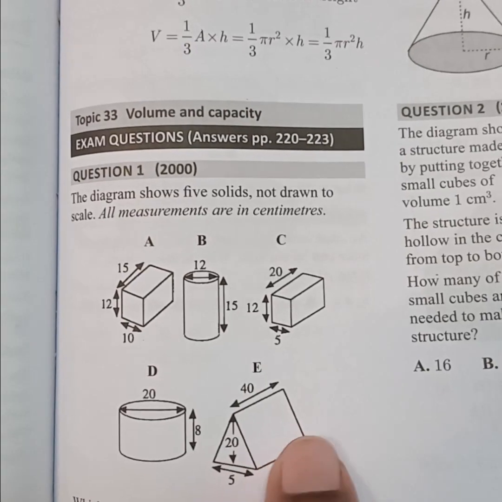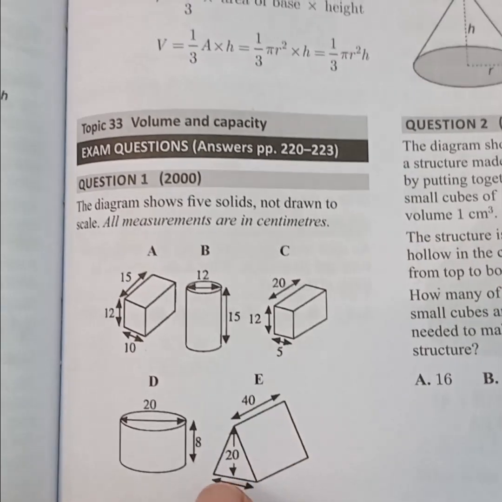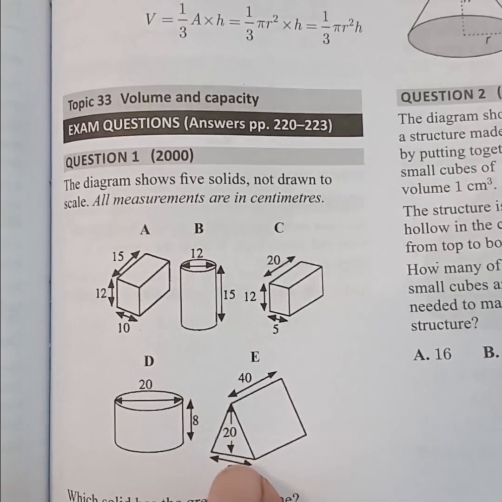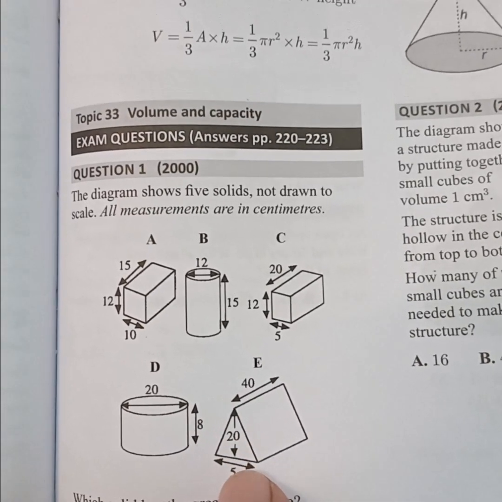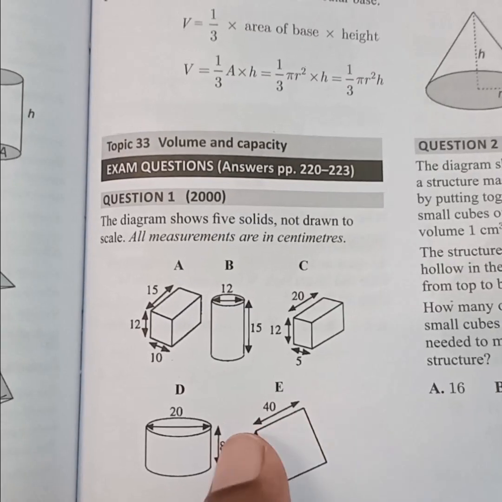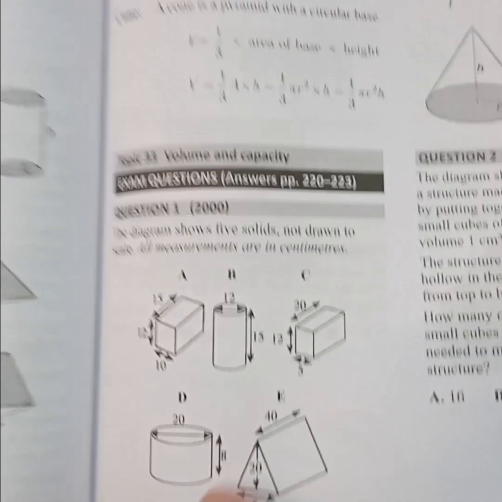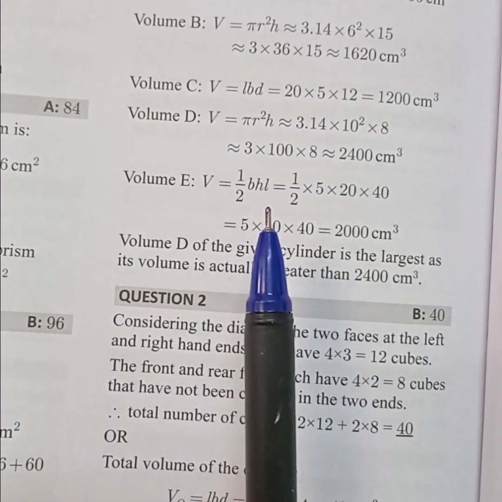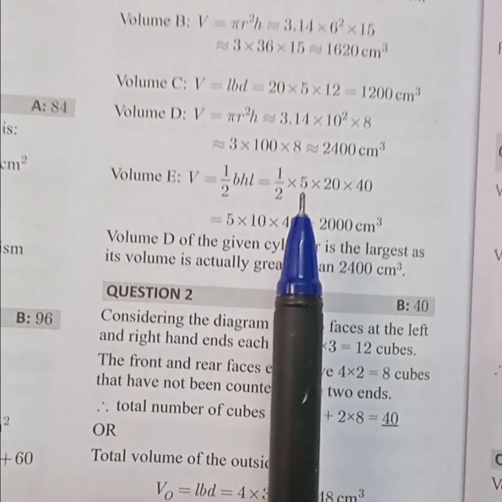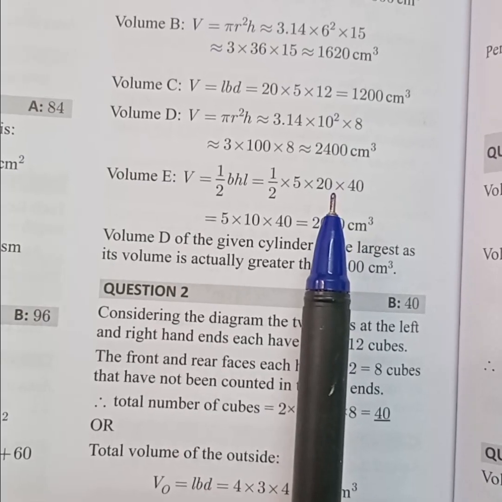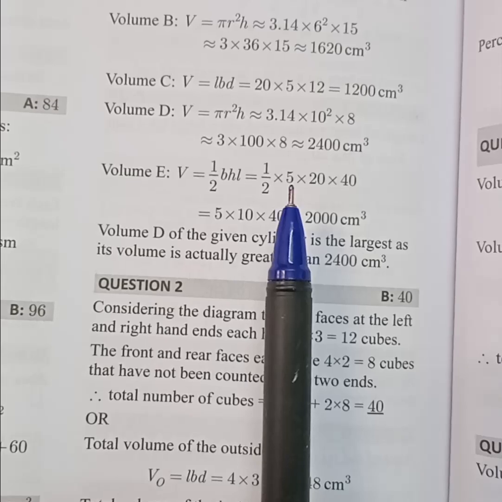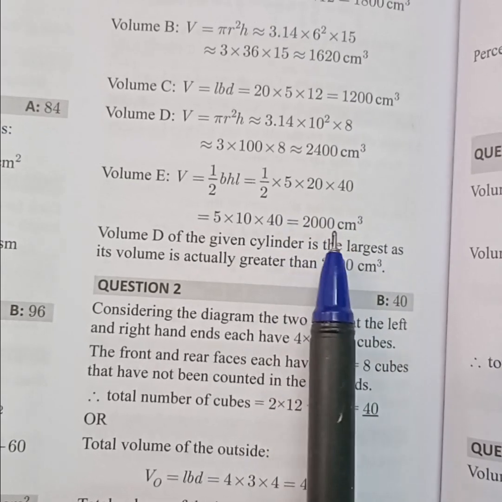So the cross sections are triangles, and the area of a triangle is half base times height, half of 5 times 20, times the distance between the two cross sections, 40. There it is, half times base times height times the length, half times 5 times 20. Well, half of 20 is 10, and 10 times 5 is 50, and 50 times 40 is 2,000.